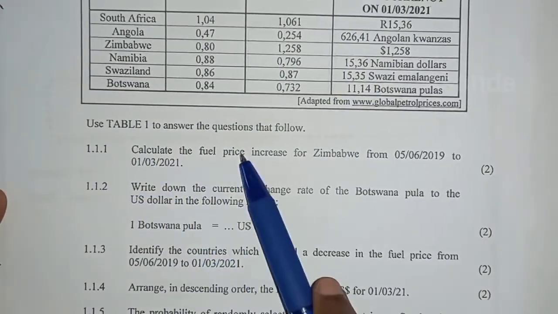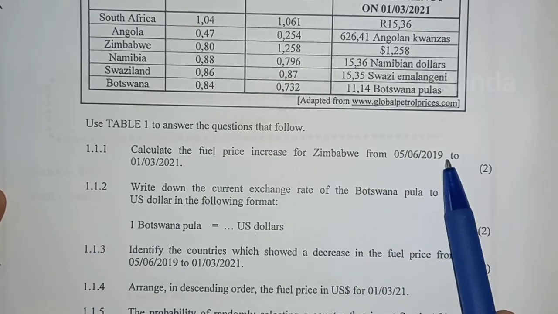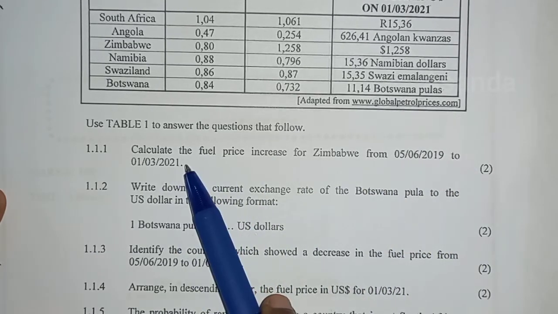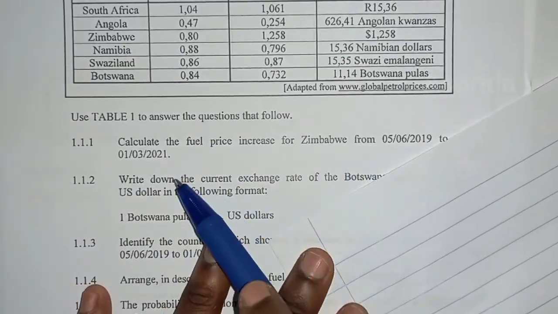Calculate the fuel price increase for Zimbabwe from 5/06/2019 to 1/03/2021. Now, if we are calculating the fuel increase, we want to know the difference between the two.